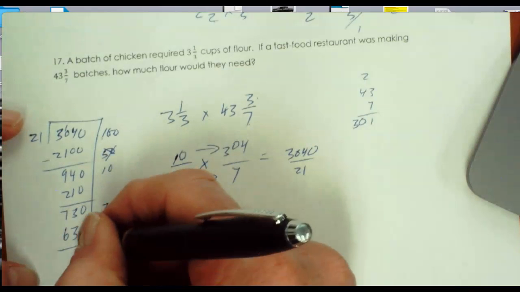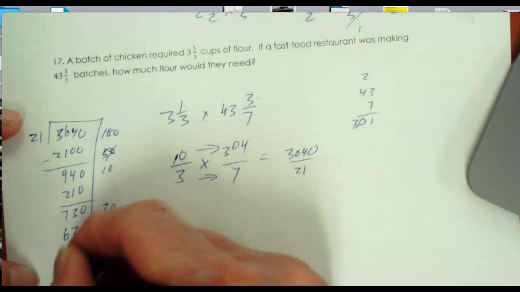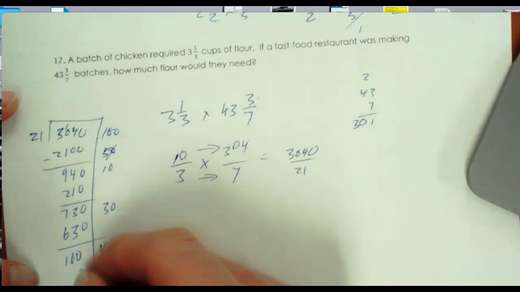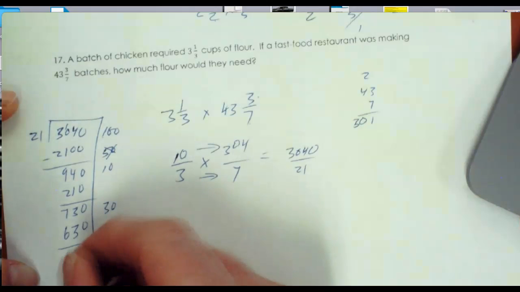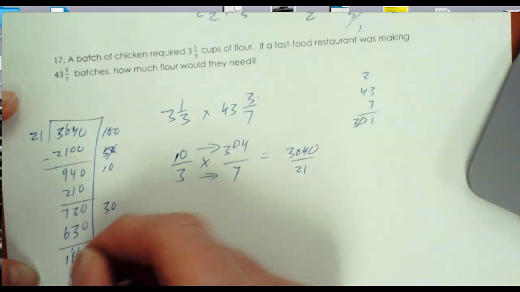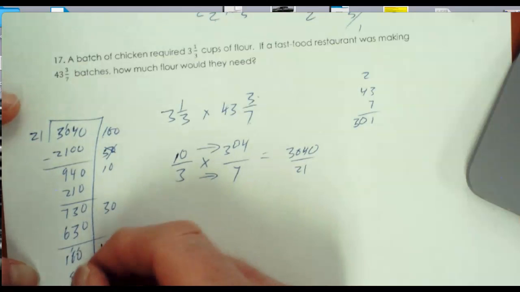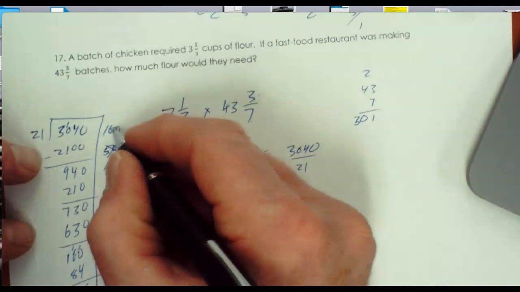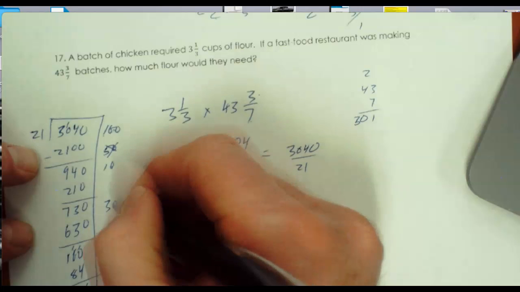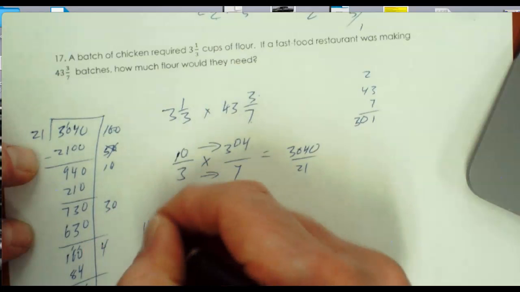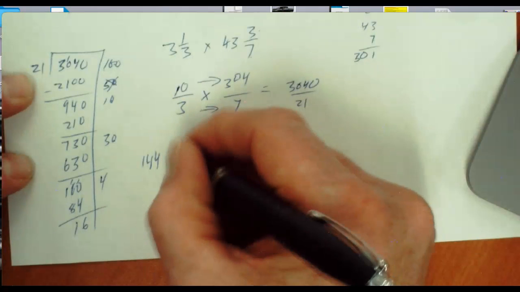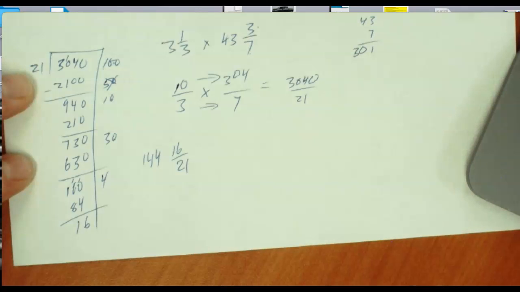So 730 minus 630, well, that's 100. And let's see, I could probably put about 4 21s in there. 4 times 21 would be 84. If I subtract that, we've got 6 here. 9 minus 8 is 1, so 16 left over. So it looks like we have 110 plus 30 plus 4, that's 144. And then we've got 16 over 21 remaining.